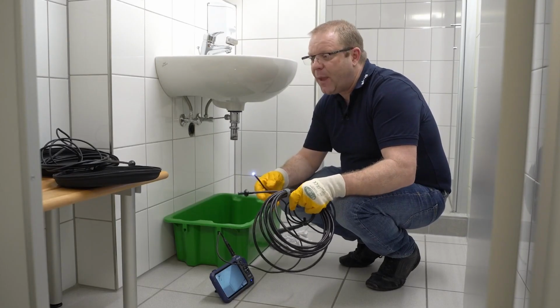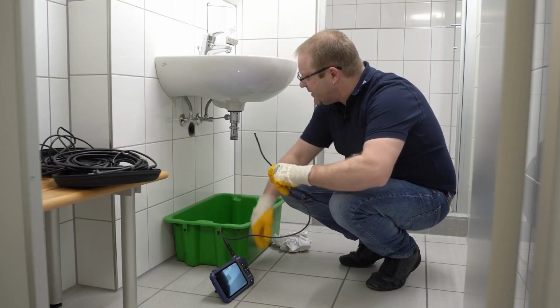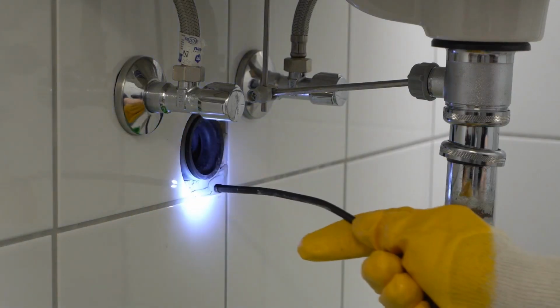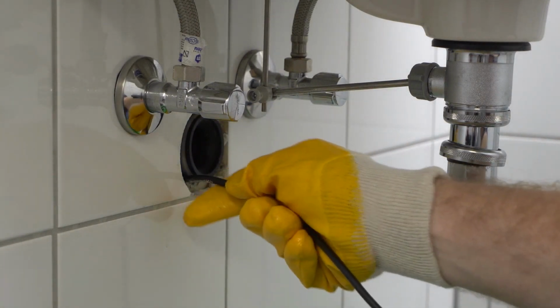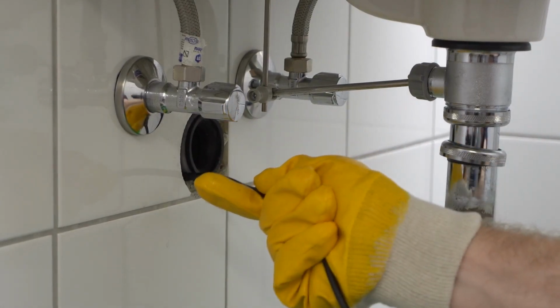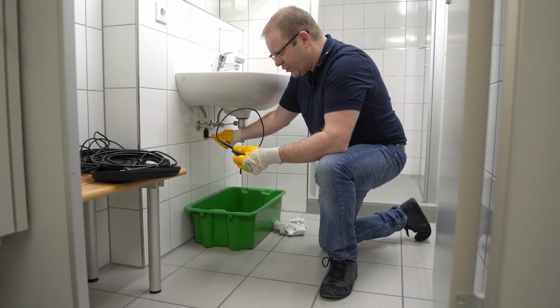This specific model only has a single camera, but it's actually really good for looking deep into the cavity right next to the pipe. That means I can easily insert the probe next to the pipe and take a thorough look inside to see if I can spot anything unusual, if anything at all is wet, and if there's any possible way to get to the actual root cause of the problem.